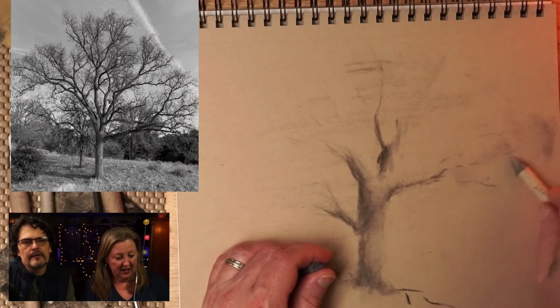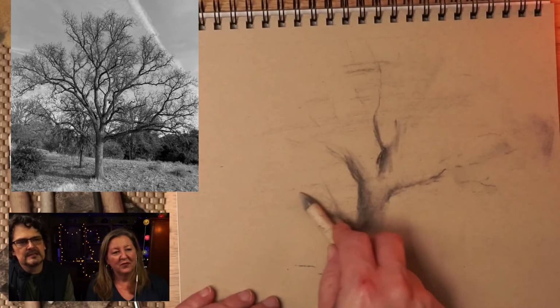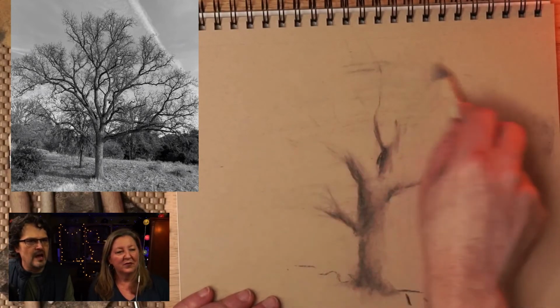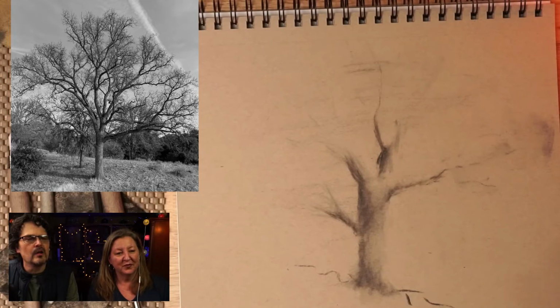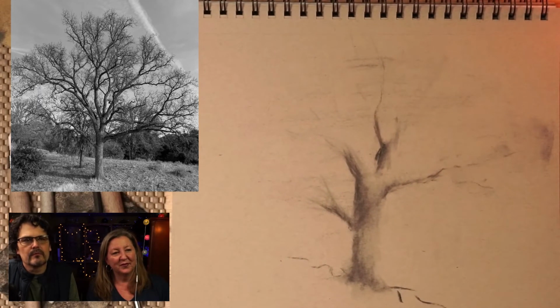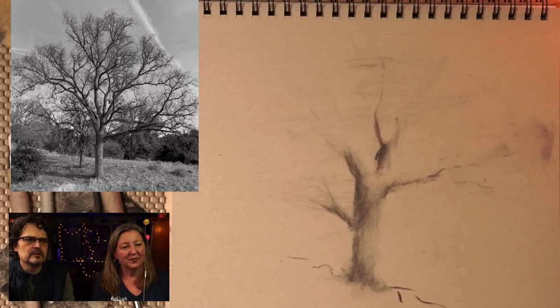That idea of softness, and I usually refer to it as edges, versus these harsh lines and endings, it really can make all the difference in the world. So it's real important to play with that a little bit.